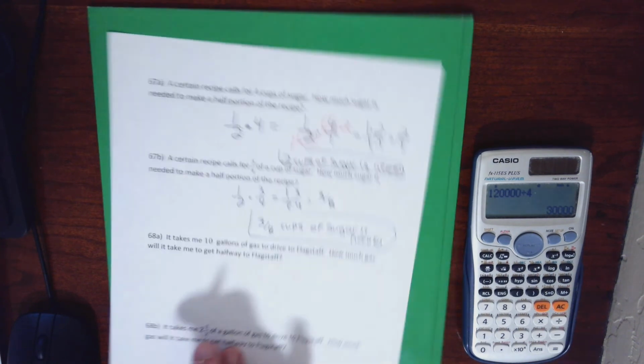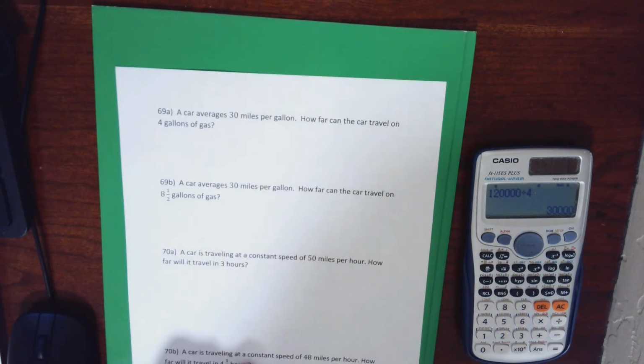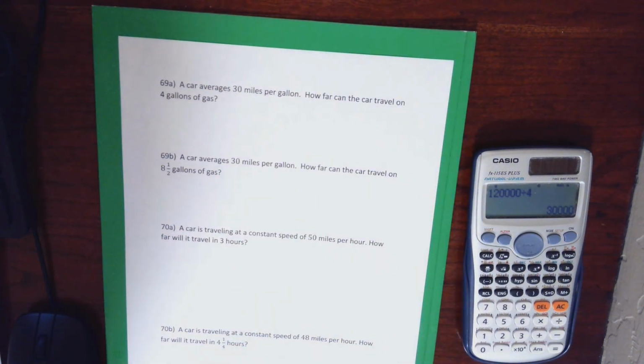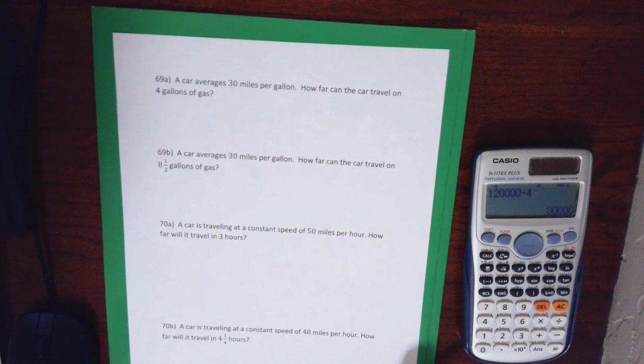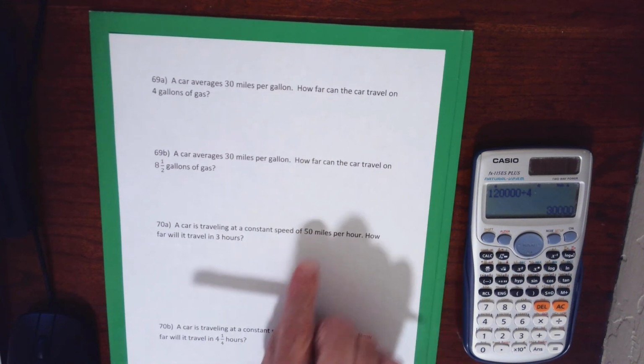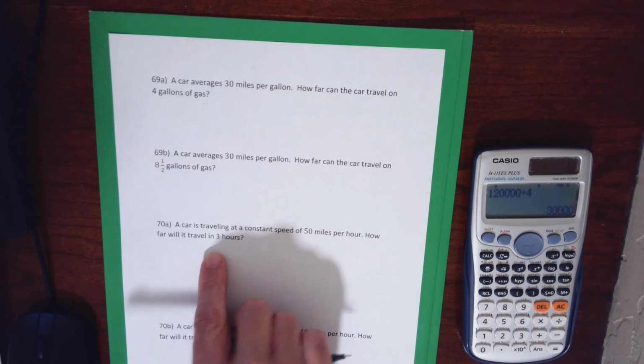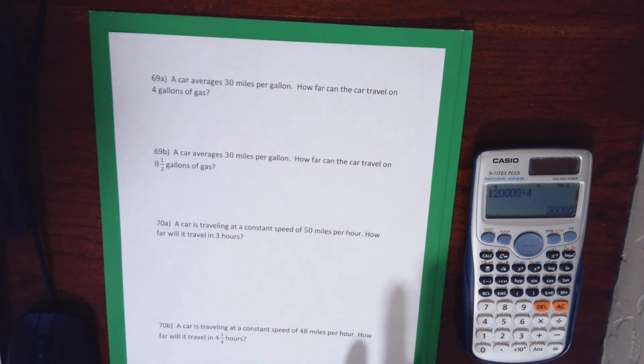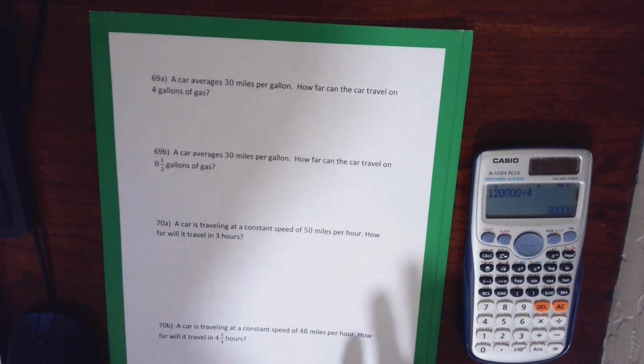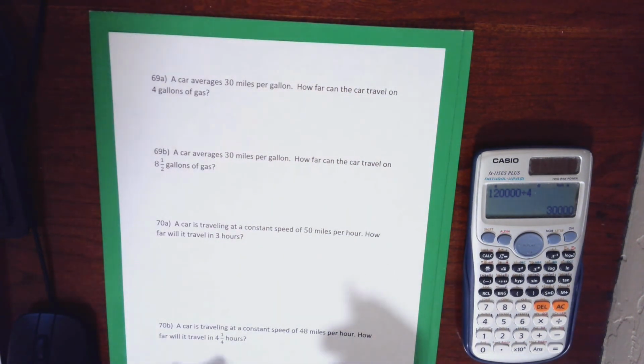Oh, last problem, finally. A monster section. I didn't feel like it was going to be that long. So I think our problems are similar enough that I'm going to do 70 and leave you 69. So 70, a car's traveling at 50 miles per hour. How far can it go in 3 hours? Well, that should be easy. In 1 hour, it's 50 miles. In 2 hours, 50 plus 50 is 100. In 3 hours, that's 150 miles.